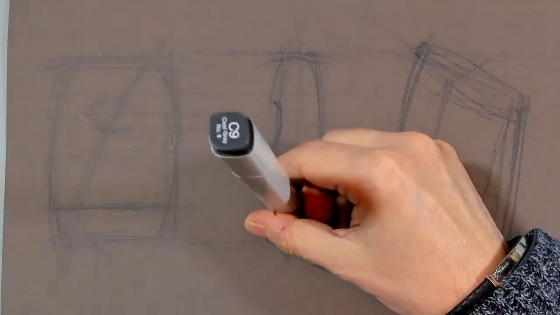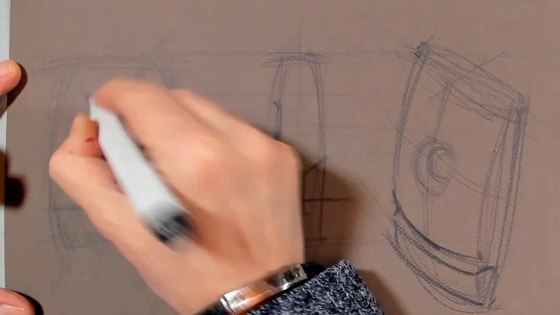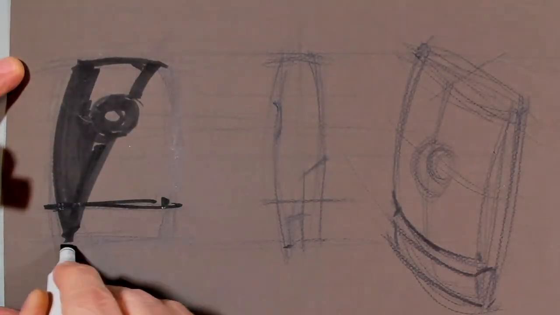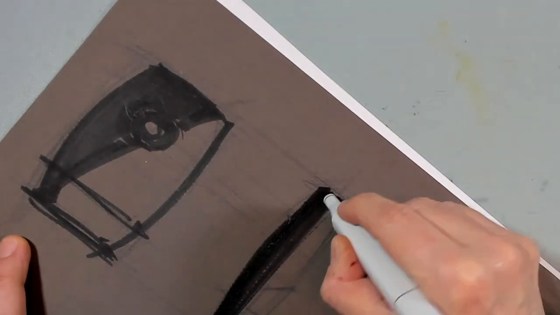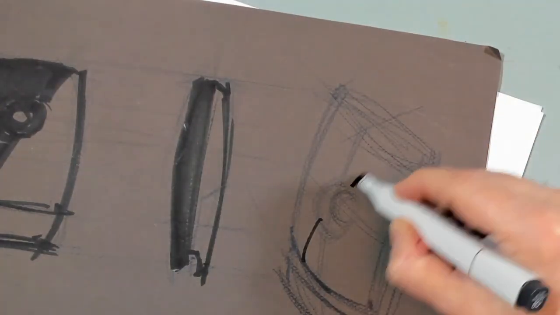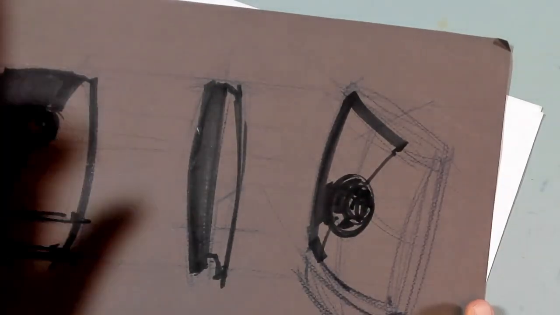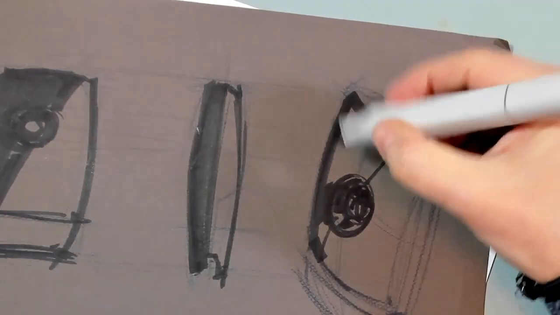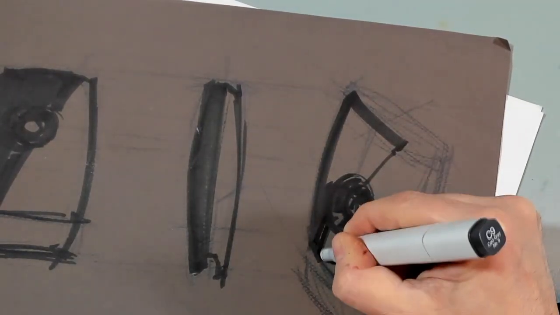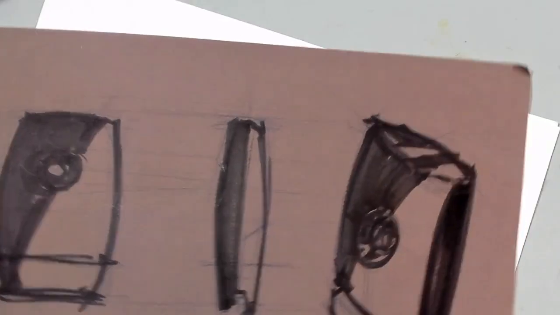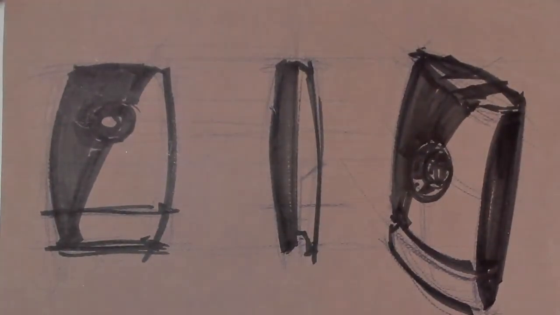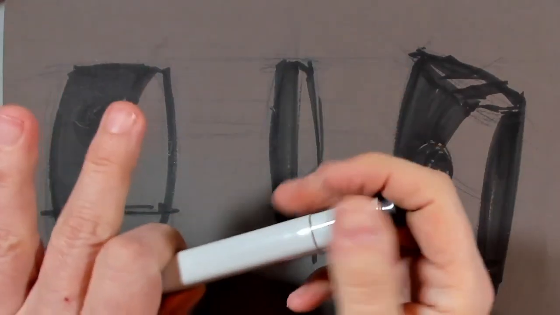Now I will take a marker, a dark marker, like a number 9, gray. Then of course you have to look a little bit at the image to understand how you can use your marker to give that idea of the lens. Okay, so you see, now we have this object in different views.